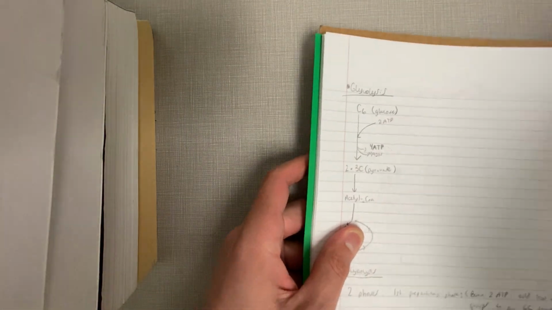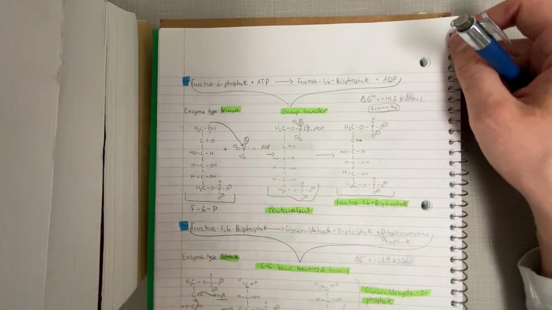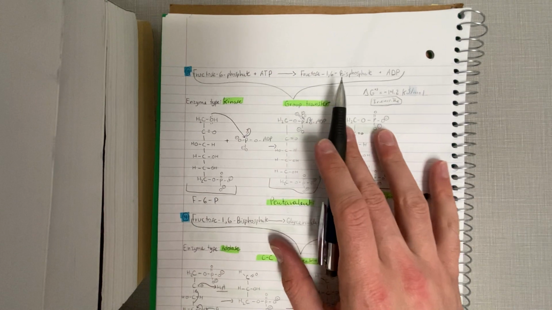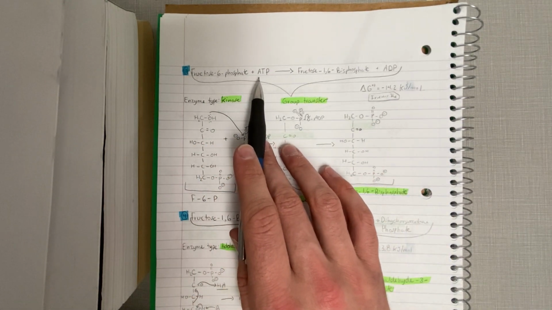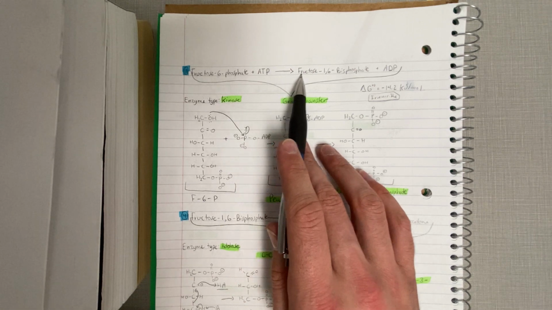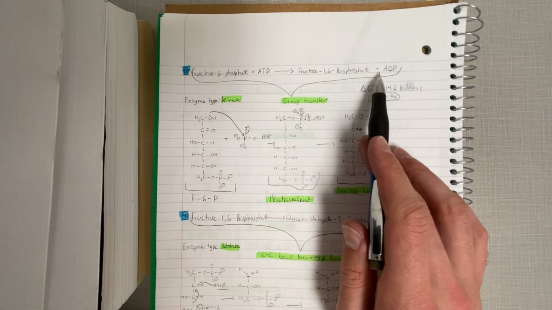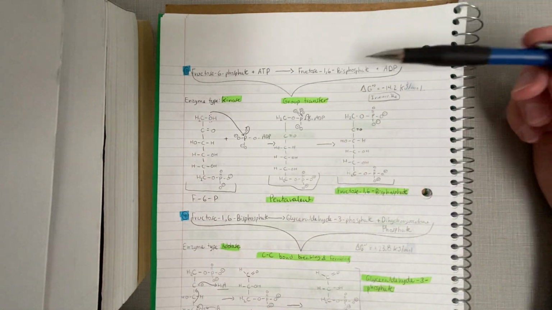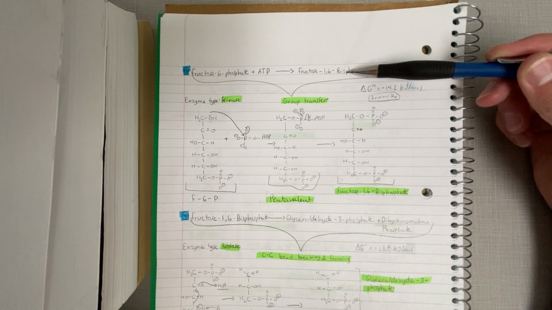Alright, so now for the third step of glycolysis. It's going to be another group transfer reaction where fructose 6-phosphate plus ATP gives us fructose 1,6-bisphosphate plus ADP. What's important here is to locate the bisphosphate.